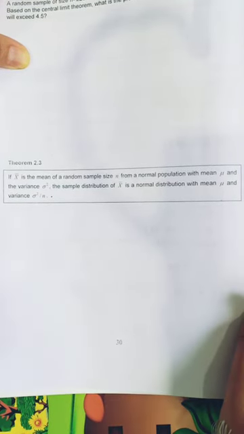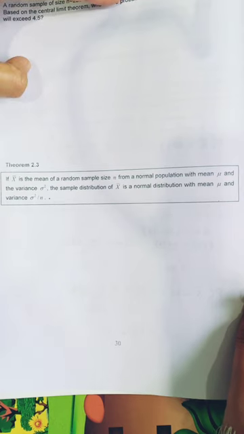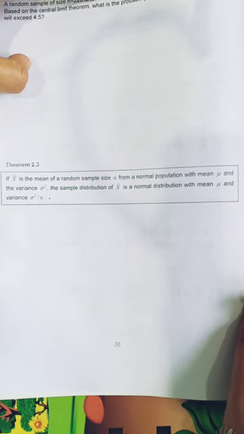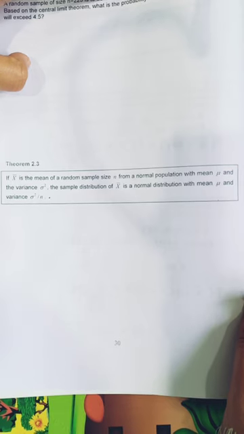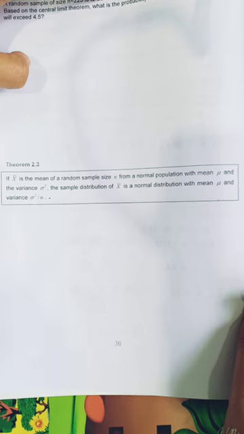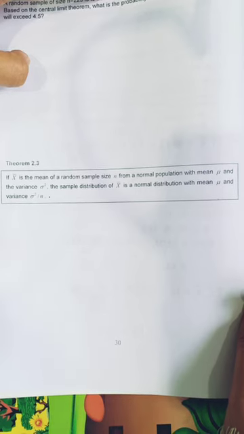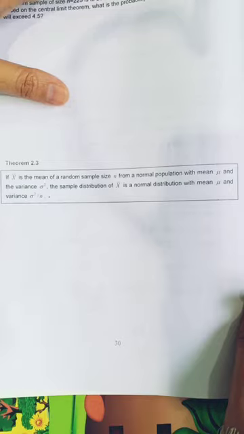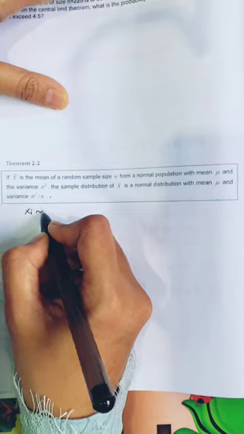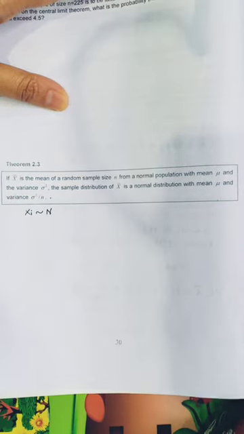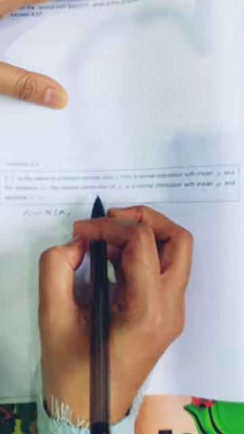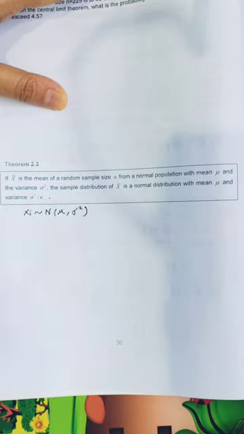Okay, the next theorem is theorem 2.3. If x bar is the mean for a random sample of size n from a normal population with mean mu and variance sigma square, then the sampling distribution of x bar will also be a normal distribution with mean mu and variance of sigma square divided by n. Okay, so first of all, we define x as a normal distribution with mean mu and variance sigma square.